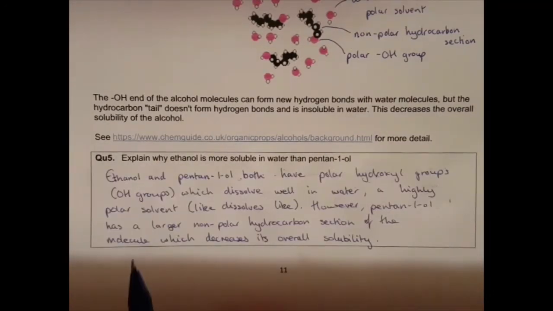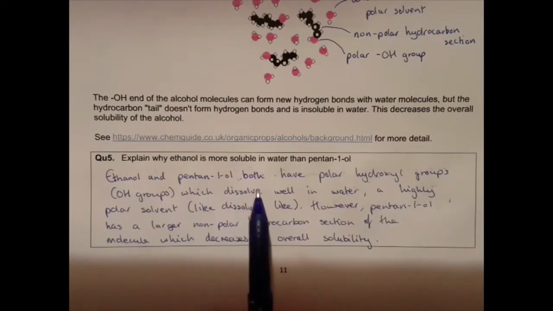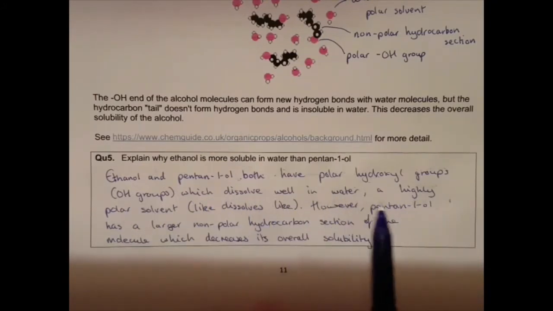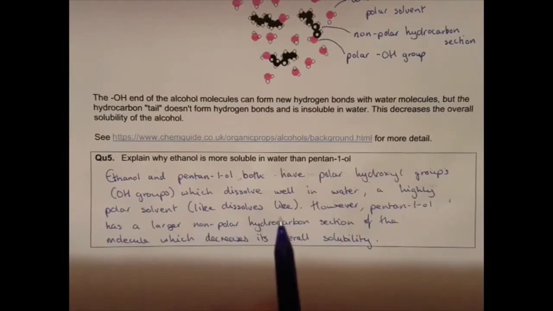Okay, so what I've written is: ethanol and pentan-1-ol both have polar hydroxyl groups, or OH groups, which dissolve well in water, a highly polar solvent, as like dissolves like. However, pentan-1-ol has a larger non-polar hydrocarbon section of the molecule, which decreases its overall solubility. So something along those lines would be great.